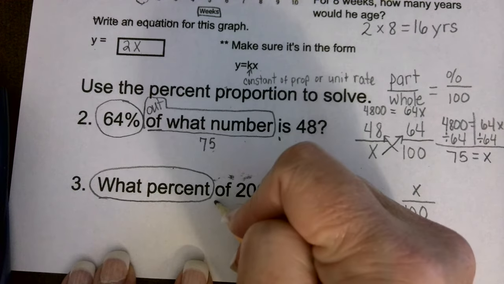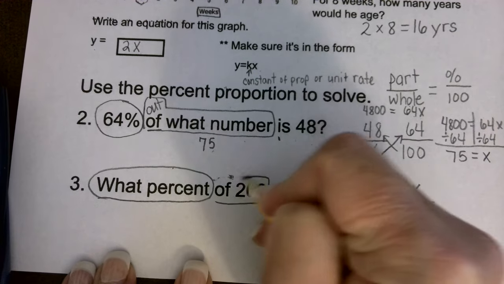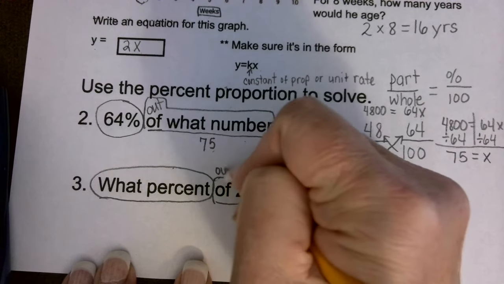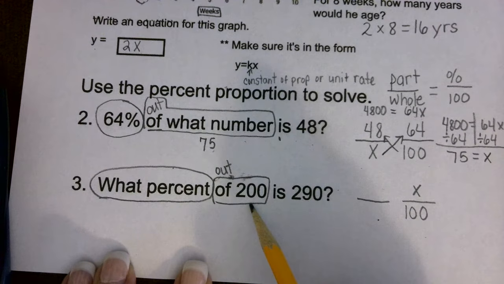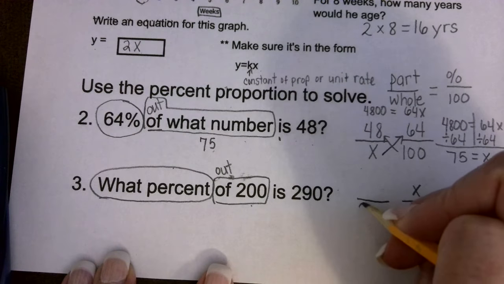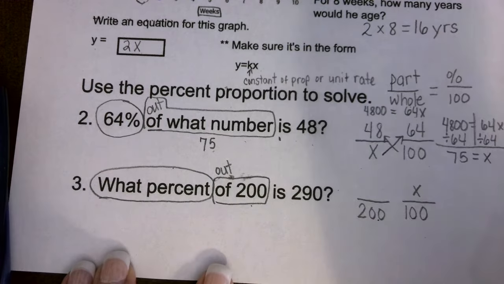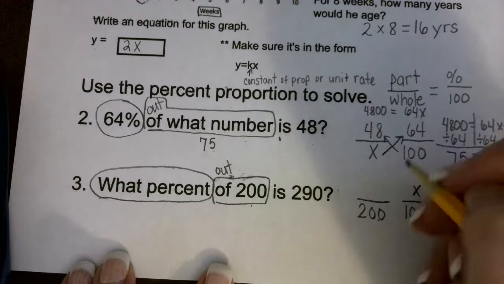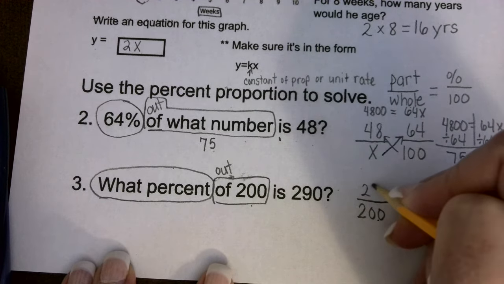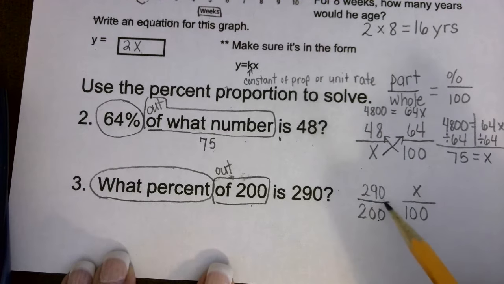We look for the word of, and in this particular problem, of means out of 200, which means that 200 is the whole thing. And then we've got 290 on the top. And you'll notice that in this problem, the part is bigger than the whole. So when we get our percent, the percent is going to be bigger than 100. If the part is bigger than the whole, then the percent is going to be bigger than 100.